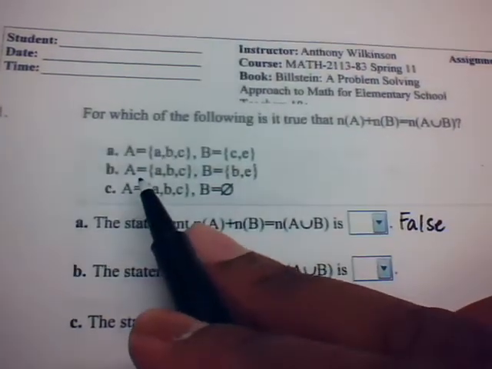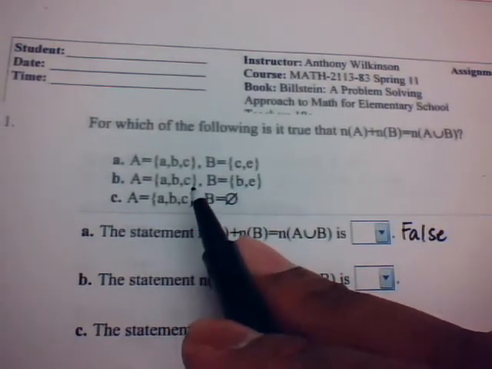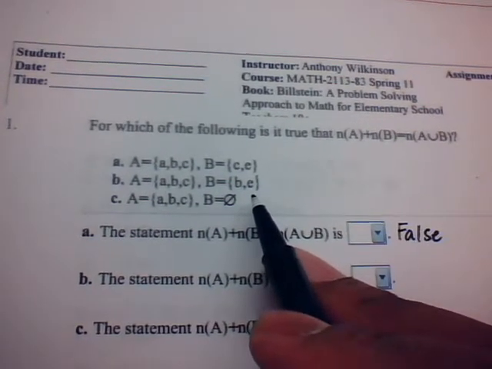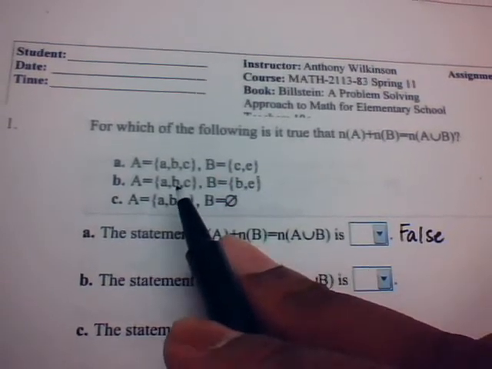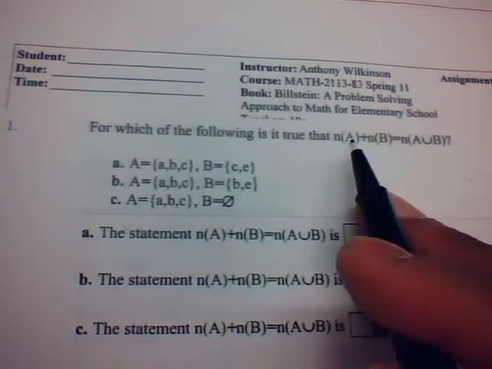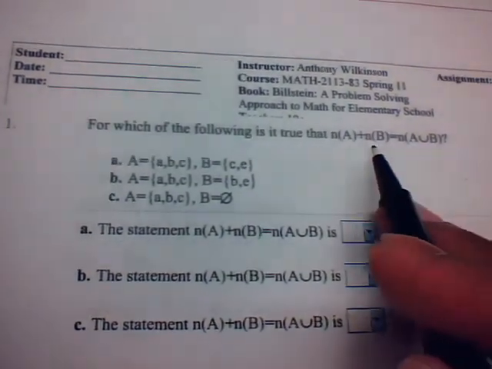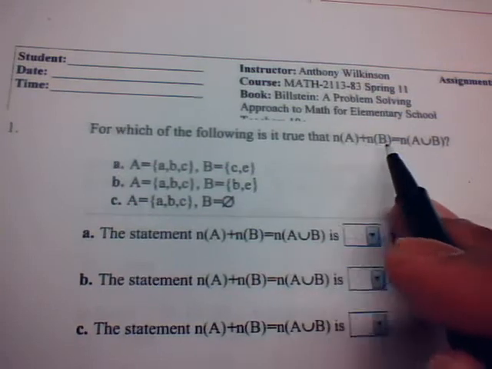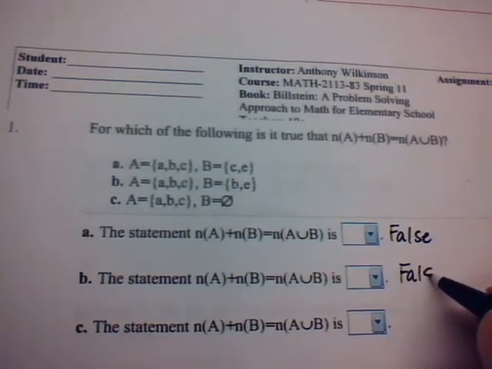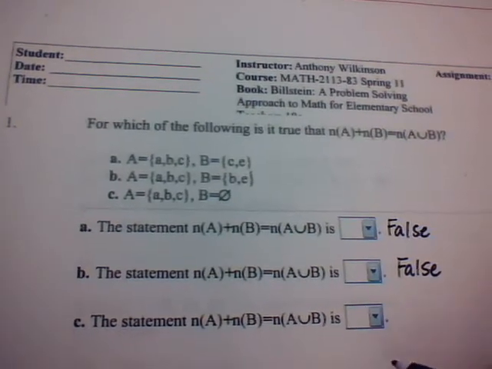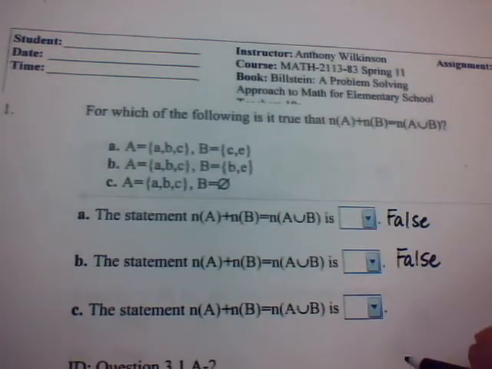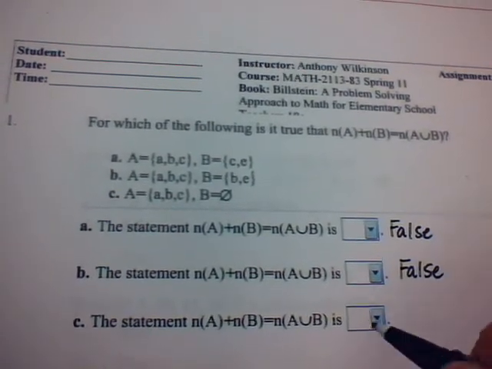Now let's look at part B. You got A with the elements A, B, C, and set B with the elements B and E. Again, that too will be false because now here B is common in both A and B. Again, for this rule to be satisfied, A and B must be disjoint. So in this case, that statement will be false. Now I believe you'll be given a true false drop-down menu, and you just have to select which one is which.